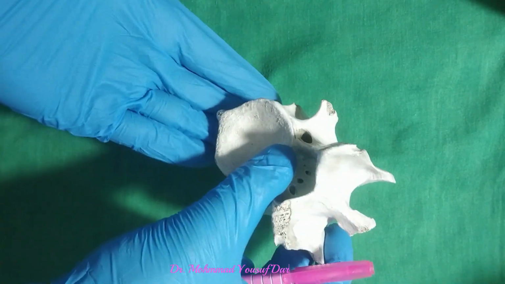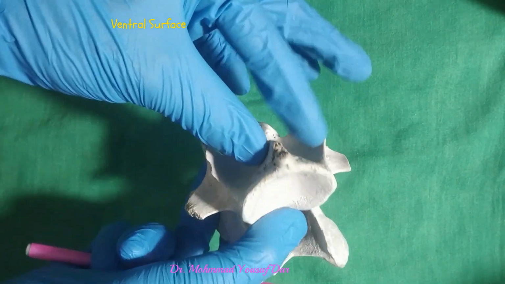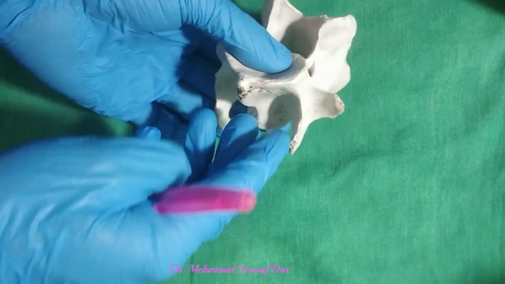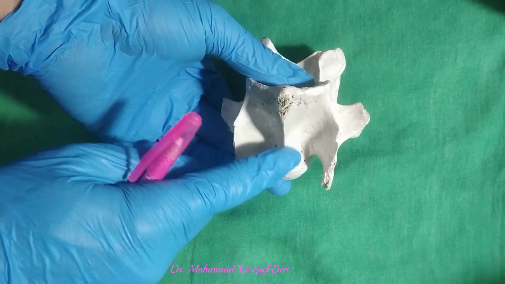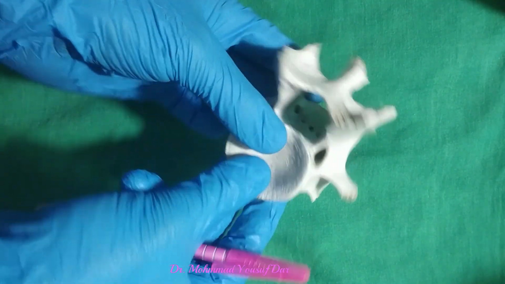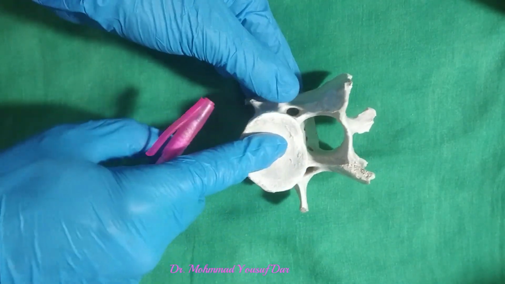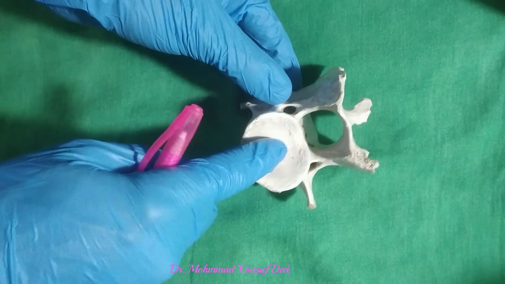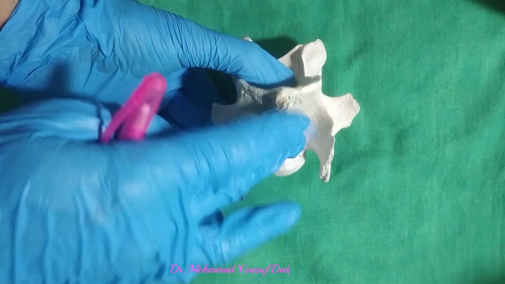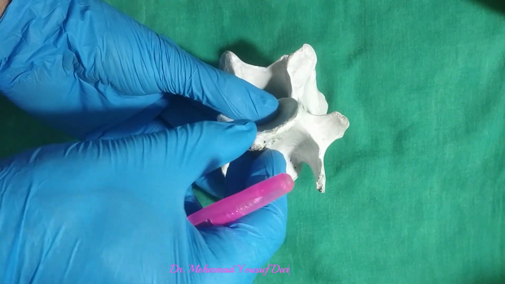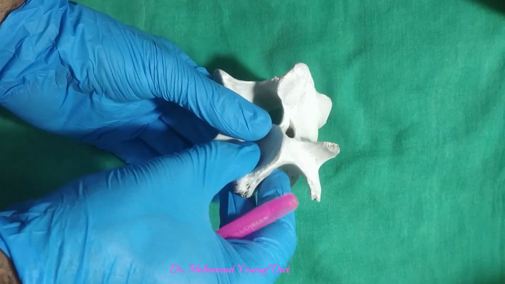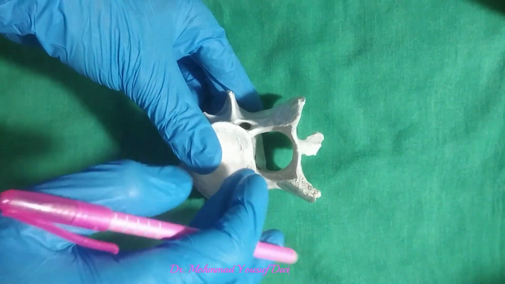And then we have the ventral surface. The ventral surface presents the infraspinous process. This is the infraspinous process on the ventral surface. This infraspinous process is meant for muscular and ligamentous attachment. So muscles and ligaments are attached on this infraspinous process that is present on the ventral surface of the body. So this was all about the body or centrum.